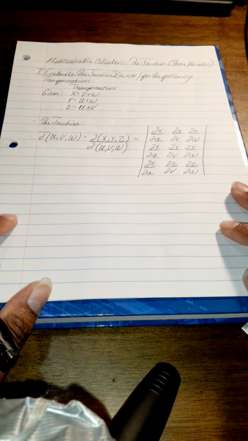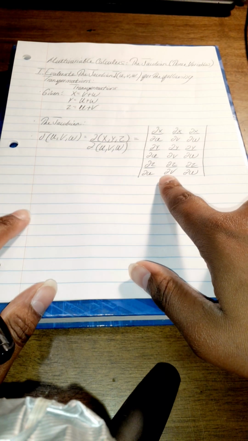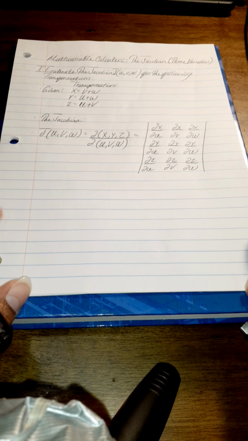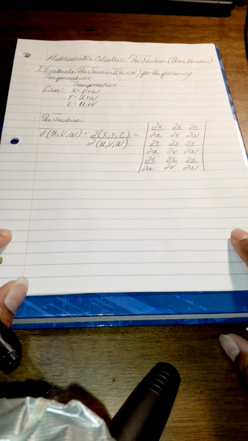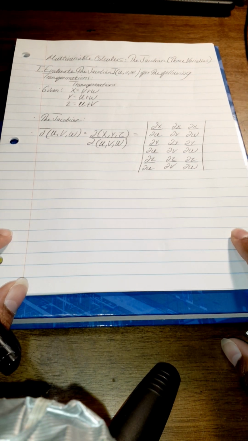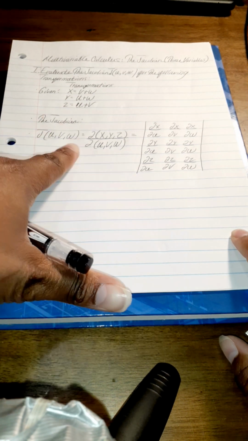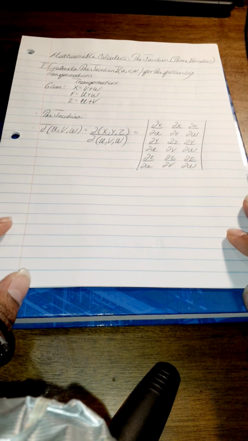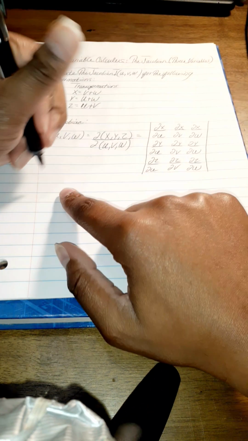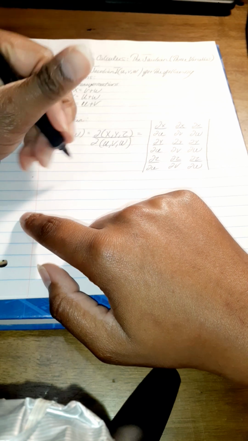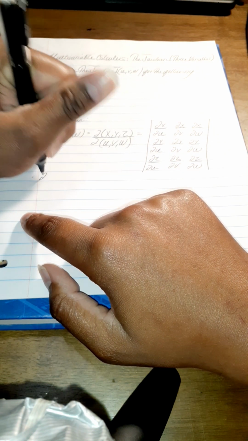So what we're going to need to do is compute the Jacobian determinant, which obviously is just the determinant of the 3 by 3 matrix. So to do this, you will need to be familiar with some basic linear algebra, working with matrices and determinants, and obviously you'll need to know how to take partial derivatives. But other than that, it's a relatively straightforward process here. So let's just go ahead and get the partial derivatives, and we'll go ahead and do it.